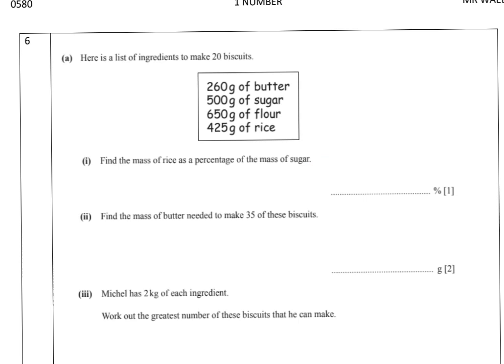$35.50. Number 6, here is a list of ingredients to make 20 biscuits. Find the mass of rice as a percentage of the mass of sugar. Rice 425, sugar 500. To find the percentage, the mass of the rice 425 over the mass of sugar 500, then multiply by 100 equals 85%.